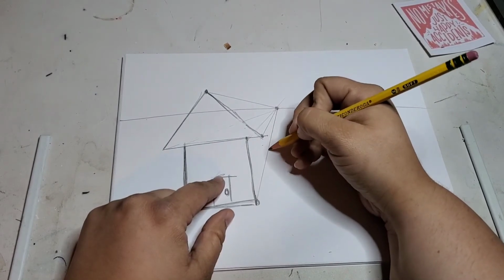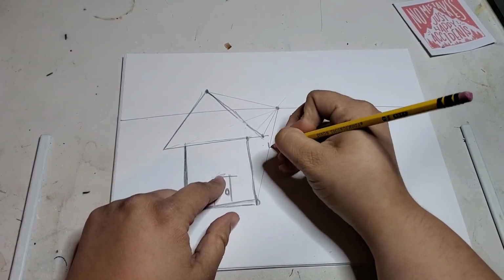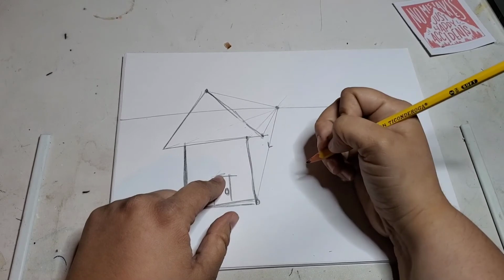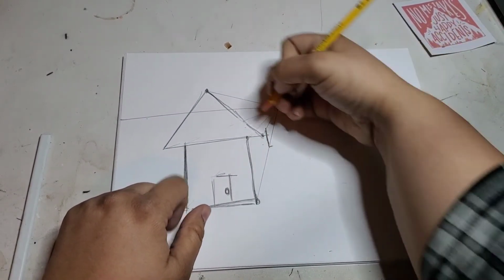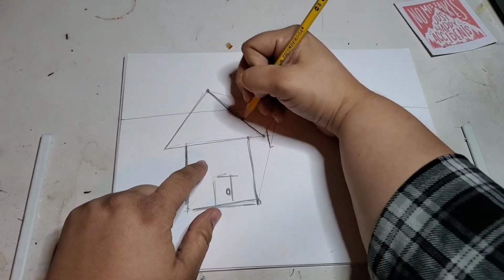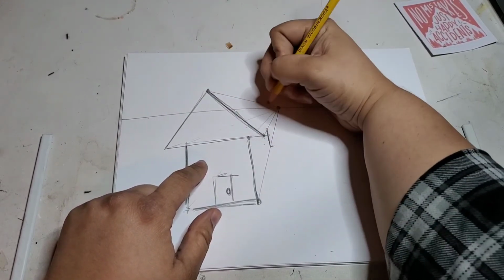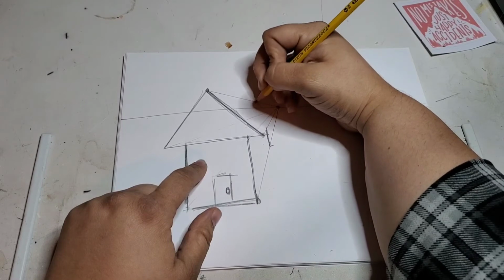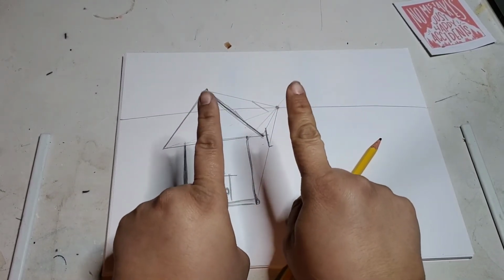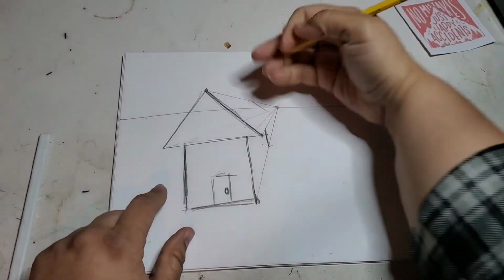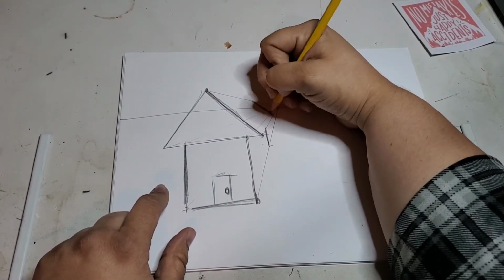So the next thing we're going to do is put the little letter L right at the base, wherever I want the back of my house to be. Okay, straight line up and down. And then we're going to do a parallel line right here. We're going to talk about parallel lines tomorrow in class. But a parallel line basically just means two lines that are going the same direction. Okay, so you want to keep them going the same direction.